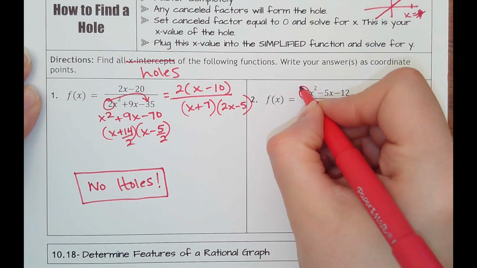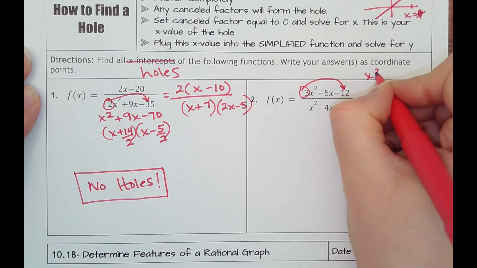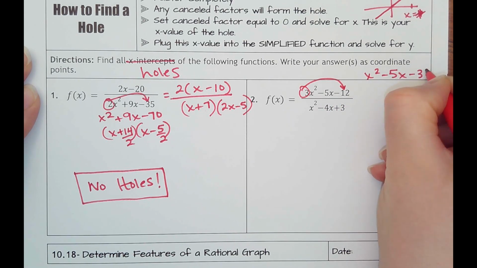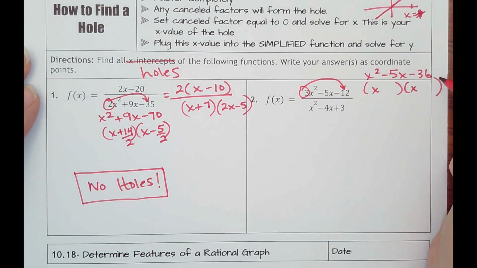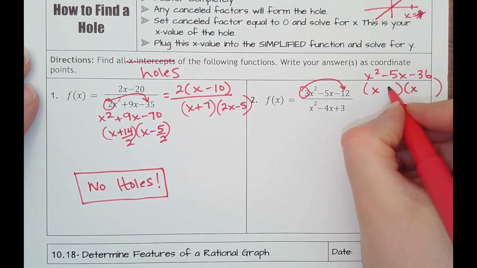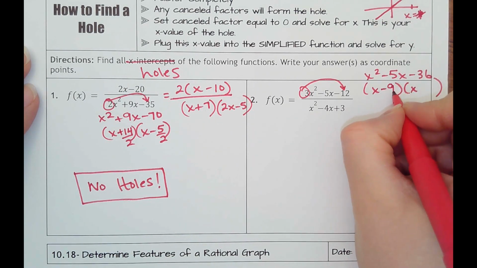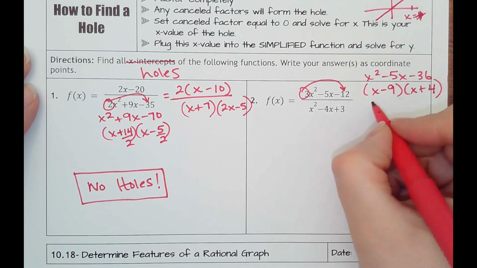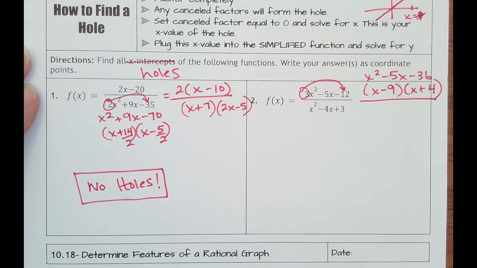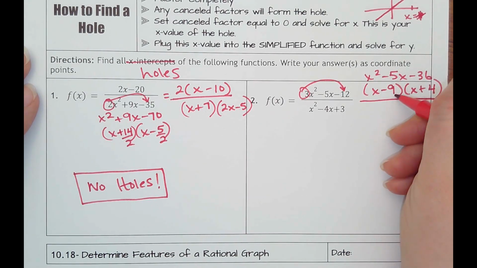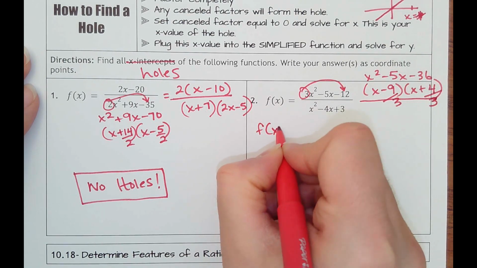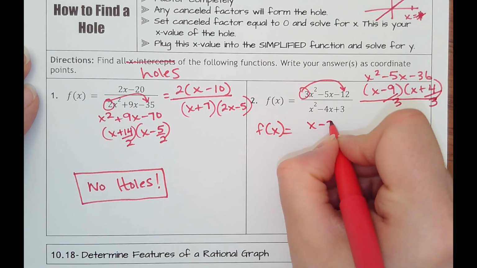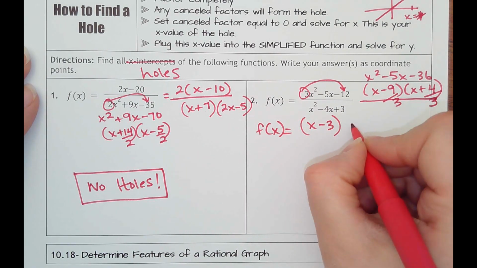We've got another slide and divide here. Nine and 4. Negative 9. Positive 4. Oh, I didn't divide. Shoot. I'll just do it right here. Divided by 3. That'd be x minus 3 times 3x plus 4.